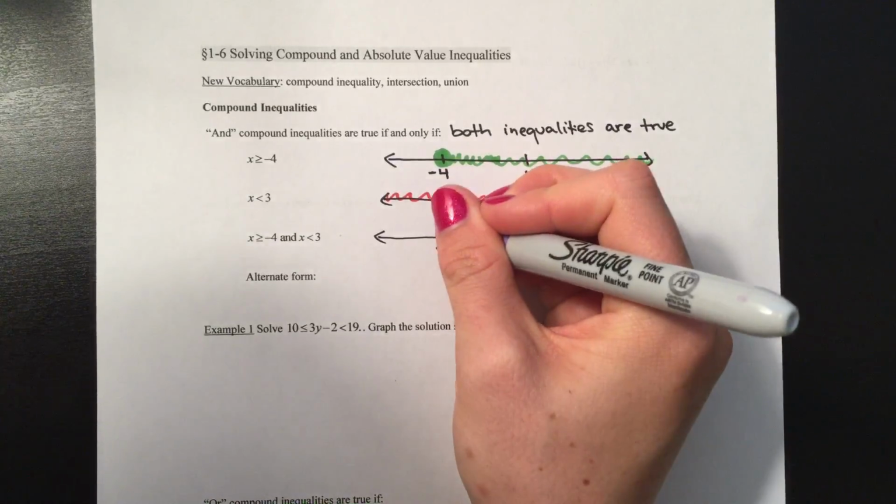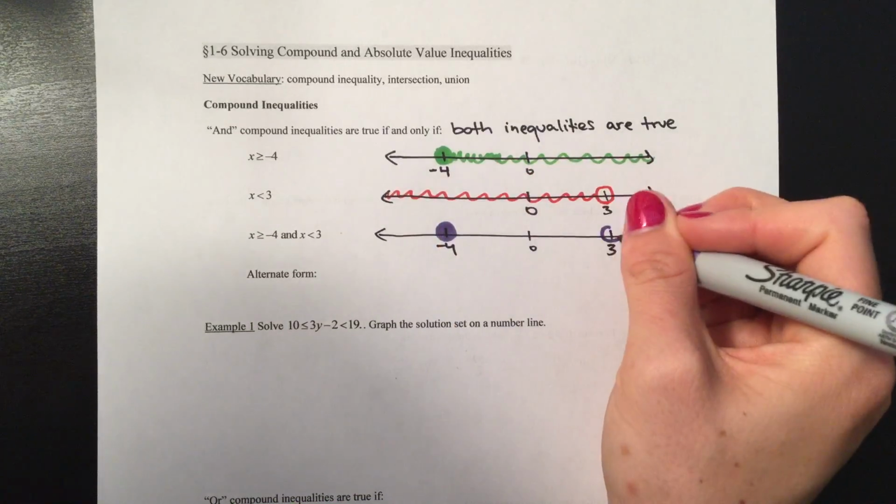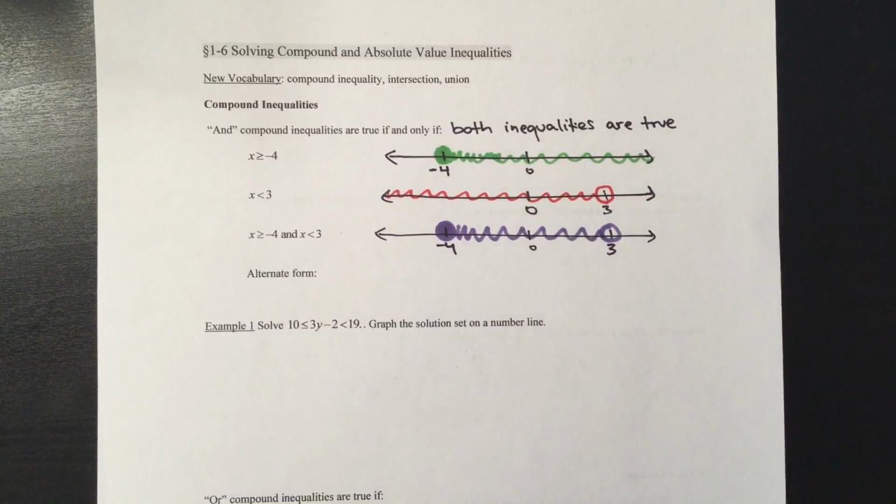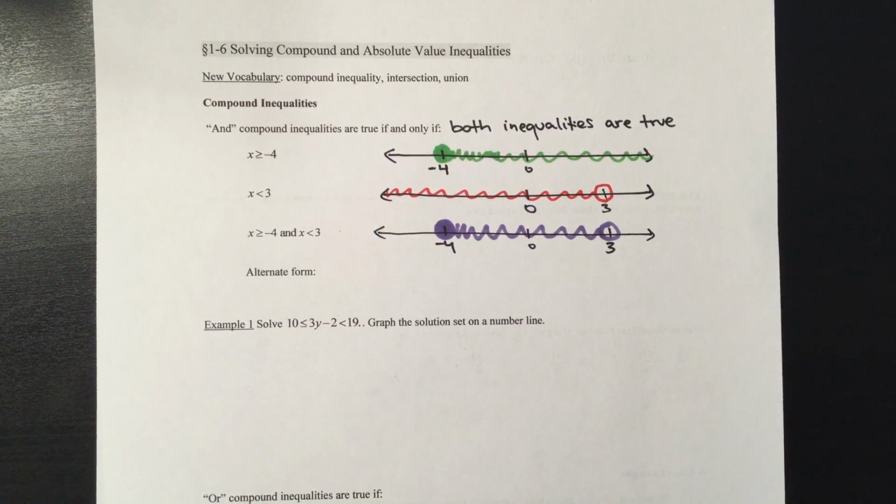So we've got a closed circle for the -4, open for the 3, and then everything in between would be part of our shaded region. So that would be the final answer. That's what it means to be and. That's our first of the compound inequalities.